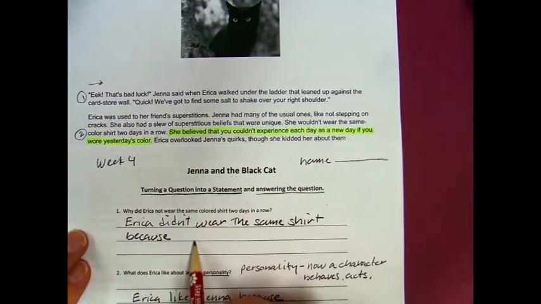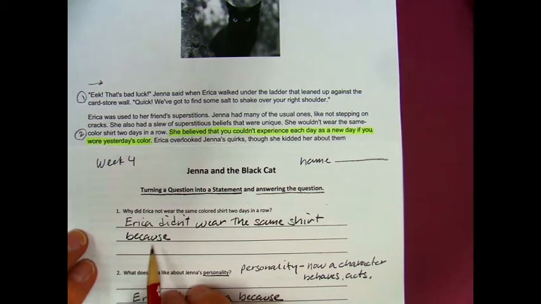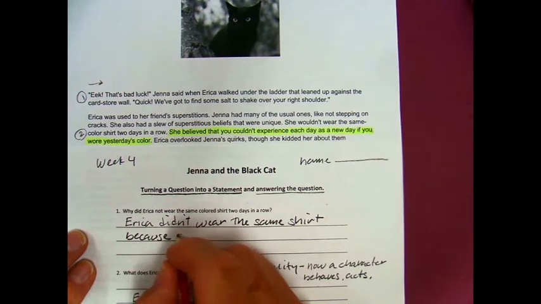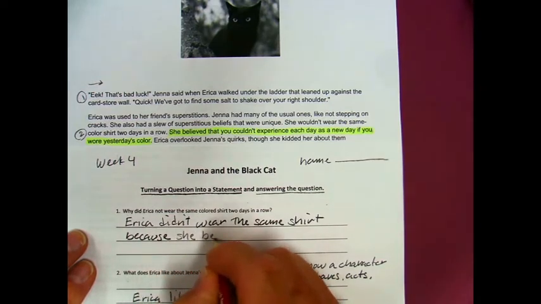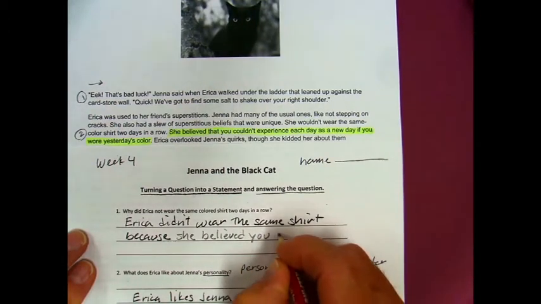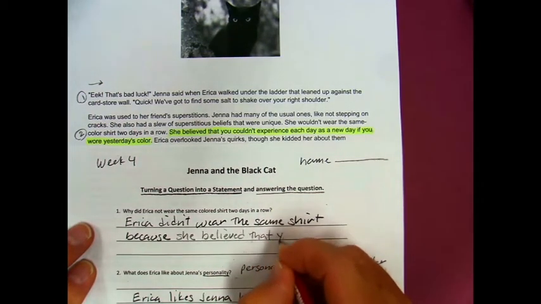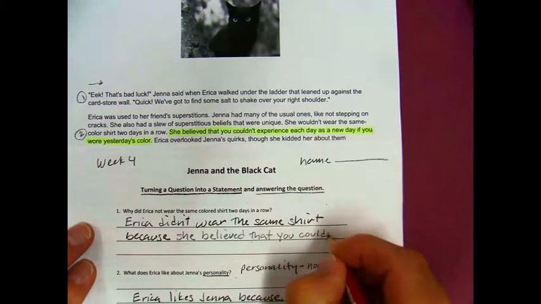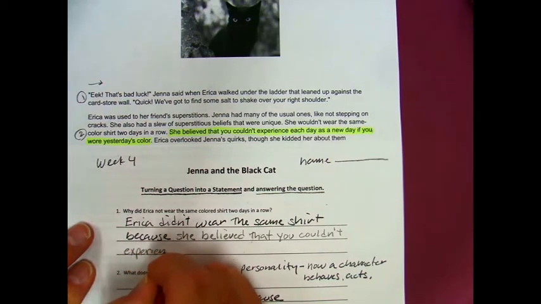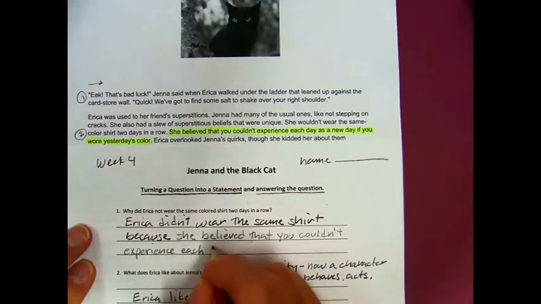Erica didn't wear the same shirt because she believed that you couldn't experience each day as a new day.